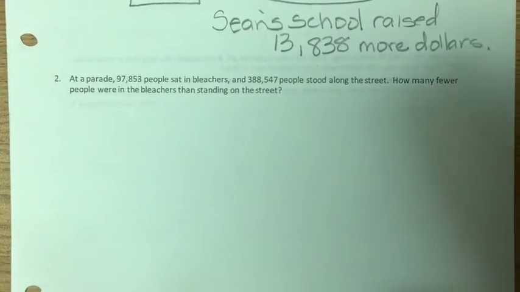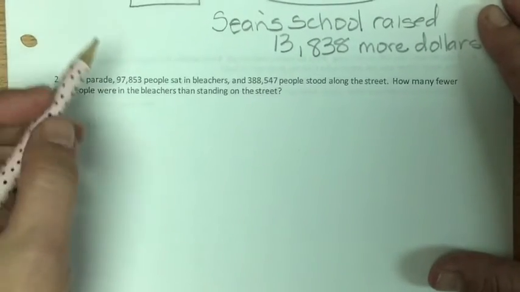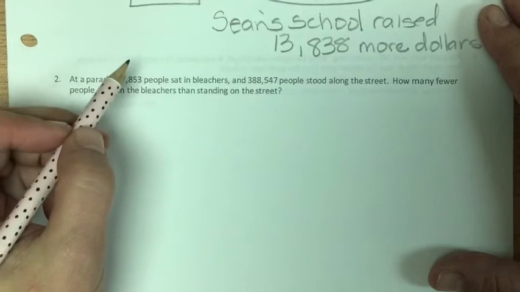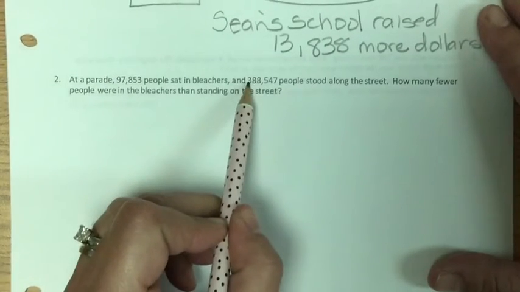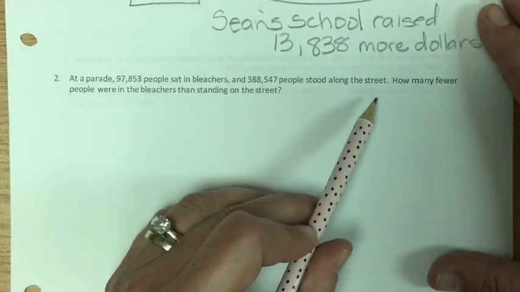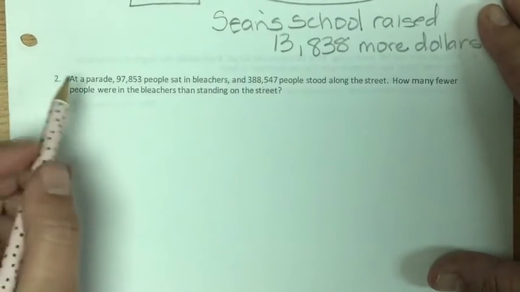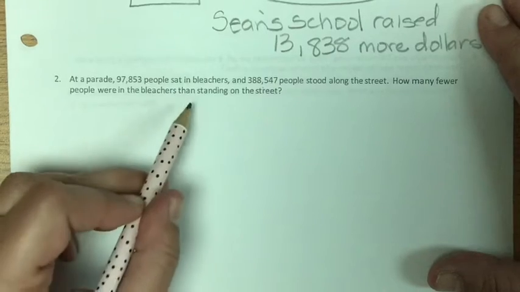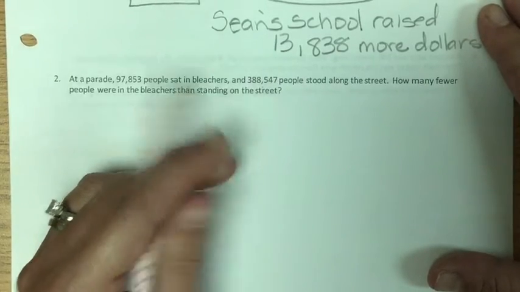At a parade, 97,853 people sat in the bleachers and 388,547 people stood along the street. How many fewer people were in the bleachers than standing on the street?